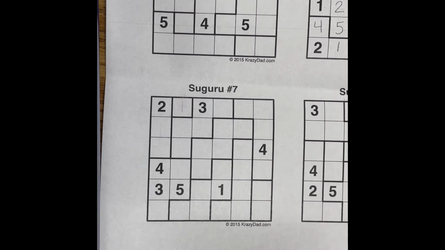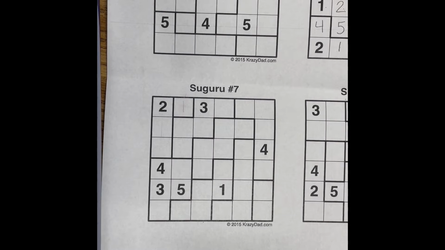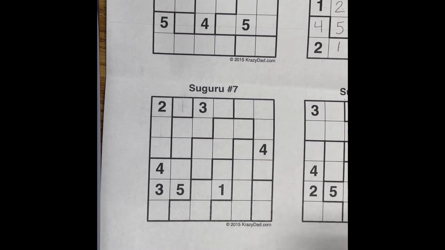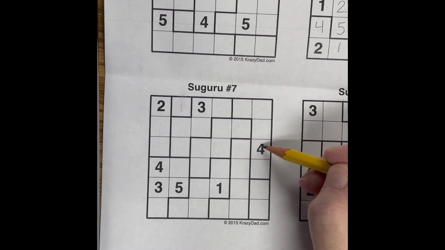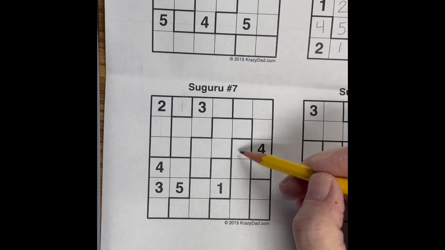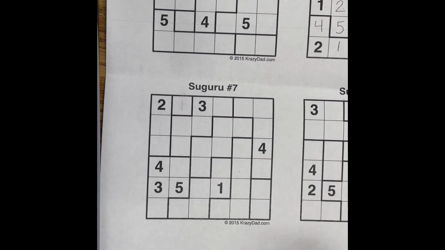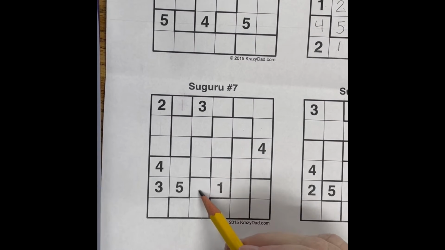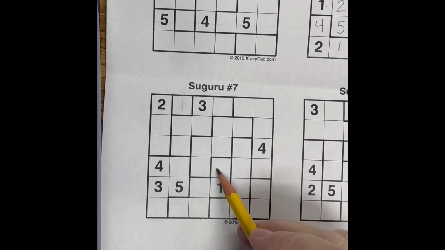You need to place numbers into the cells in such a way that they never touch another number that's the same, even diagonally. So if there's a 4 here, you can't have a 4 anywhere around it. Here's a 1, there's no 1 anywhere around it.